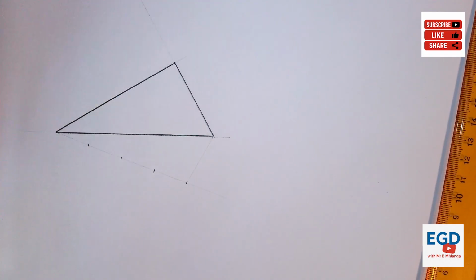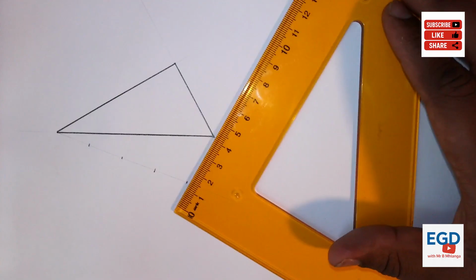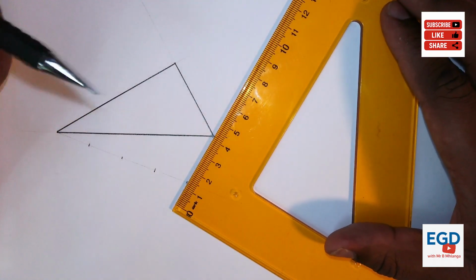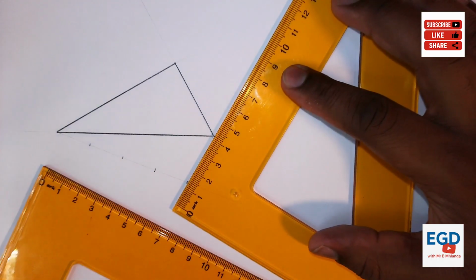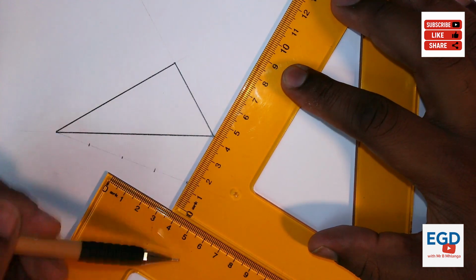All right. So now what you need to do is take your set square, align your set square with that line that you just drew, and then take the other set square and place it just next to this one, just like that.